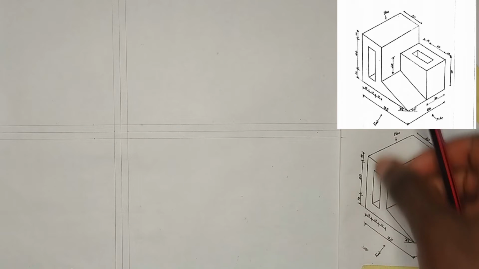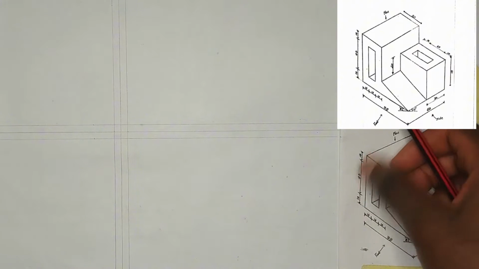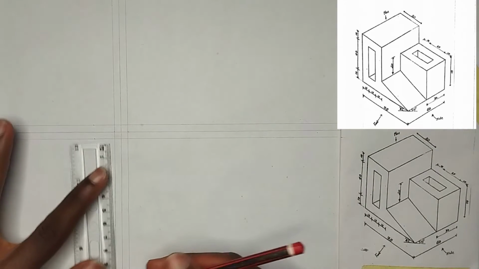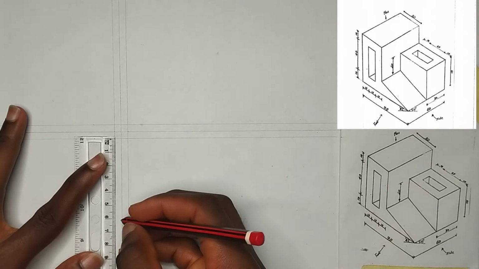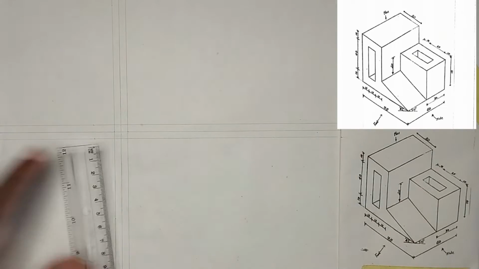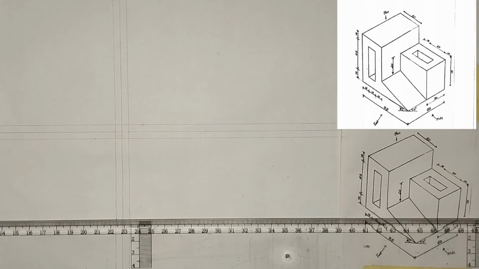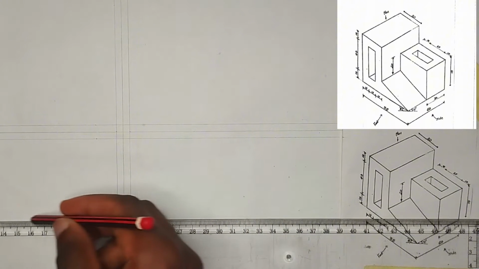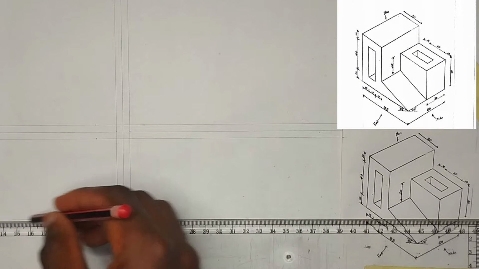Okay, so first of all, we are going to calculate the total height, which was 60. So I'm going to pick 60 millimeter from here. Okay, this is 60 millimeter. So at this point of 60 millimeter, I'm going to draw a straight line like this.